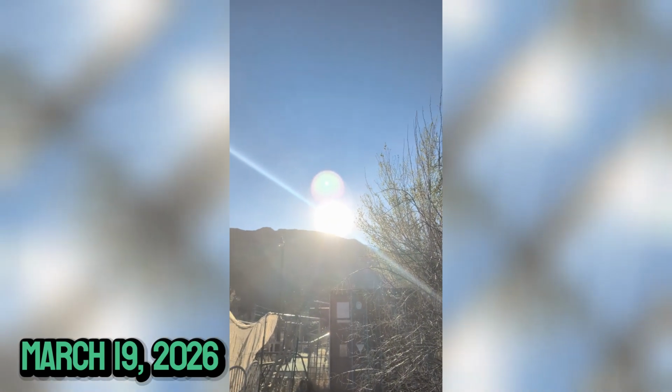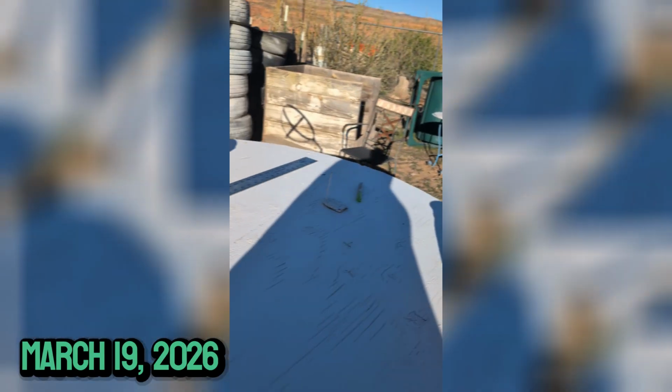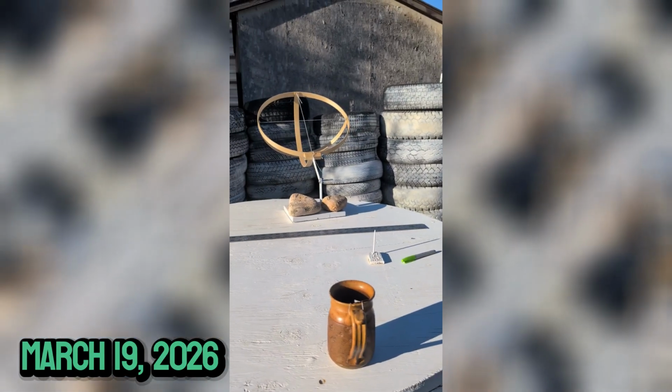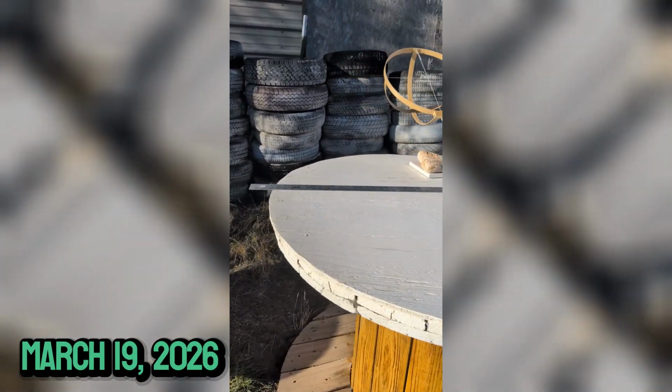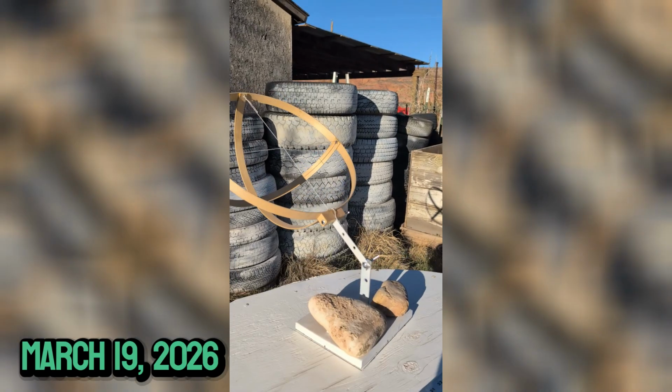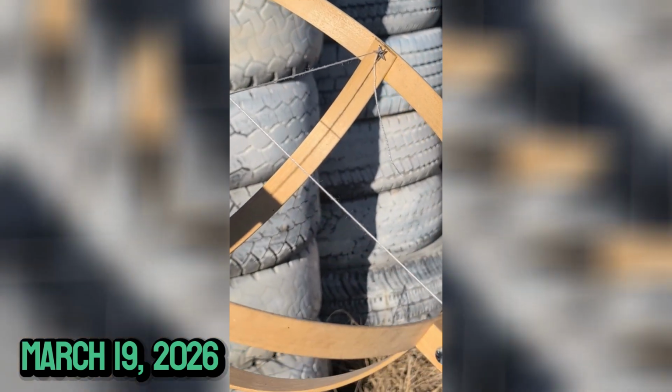It is the evening of the 18th. Kate has been out here again all day doing the table. Oh, I want to show you before we do the table. Look at the armillary. The line's starting to straighten out.